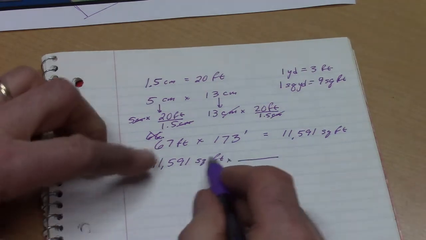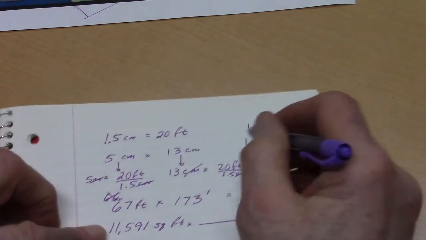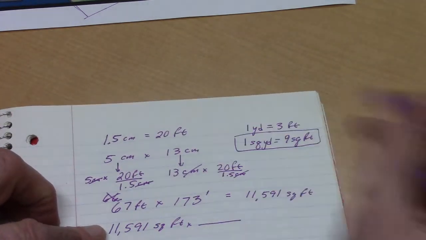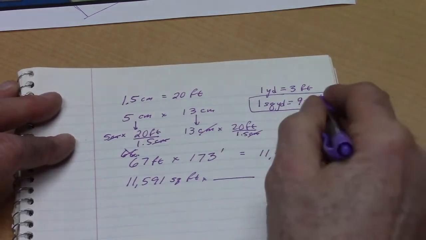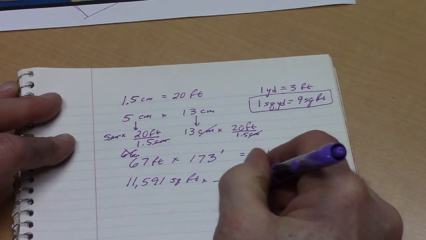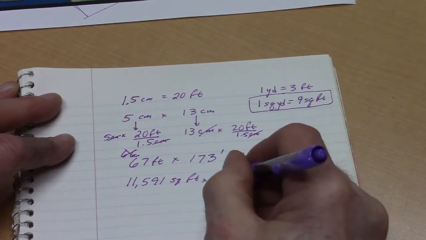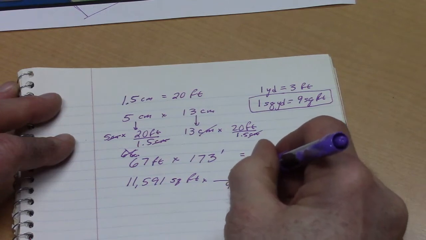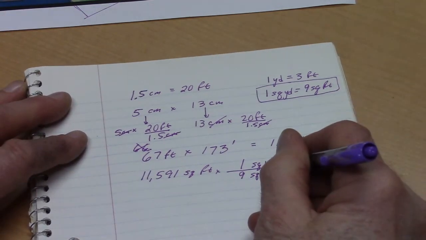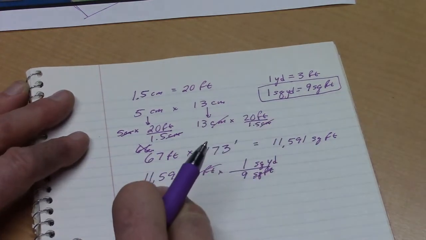So to convert square feet to square yards, we need to use this unit rate, with square feet in the denominator: 9 square feet is equivalent to 1 square yard. So basically, we divide this by 9.